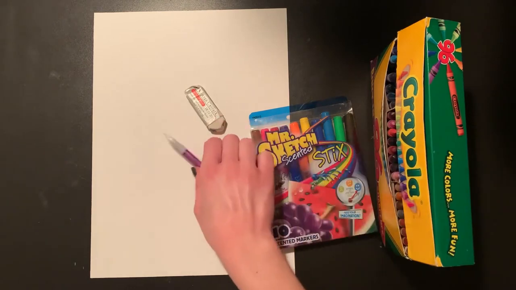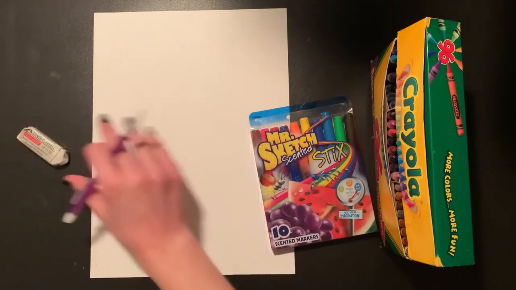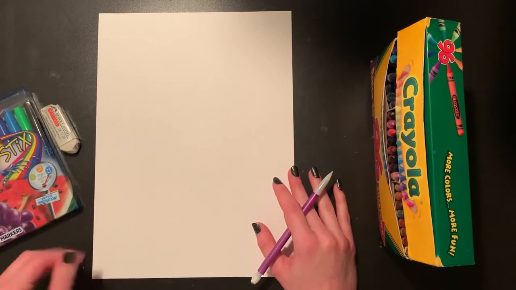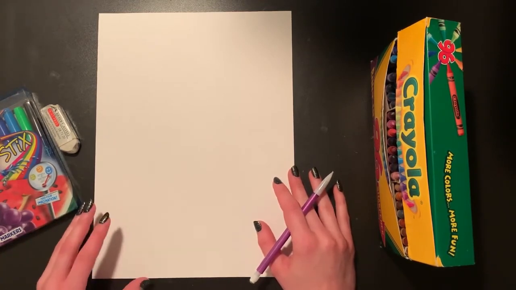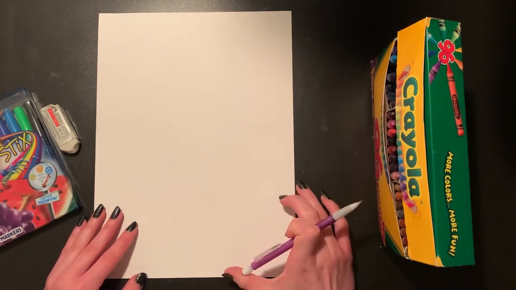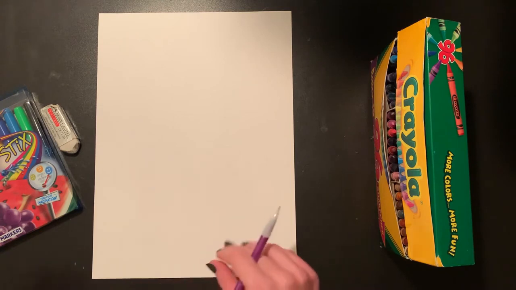Today we're going to use our knowledge of texture to create a monster. So we know that texture is the way that something feels, and we use different kinds of words to describe how things feel, whether they are smooth, soft, bumpy, rough, scaly, gooey, slimy, sharp. All those different kinds of words describe texture, the way that something is feeling.